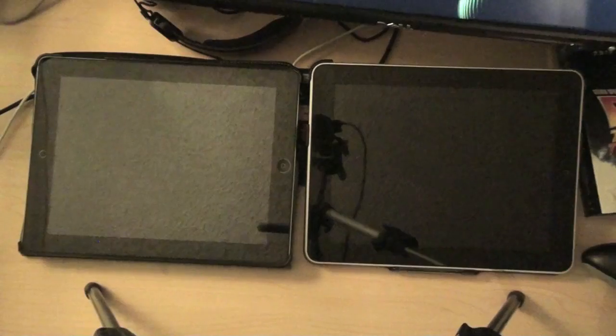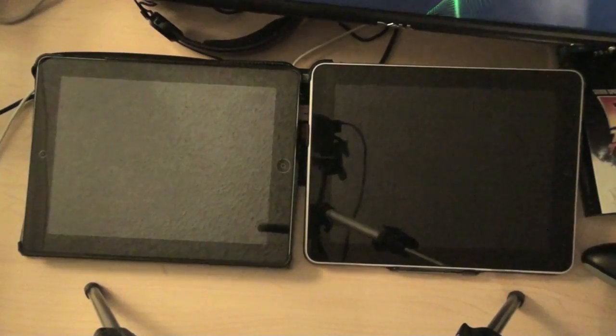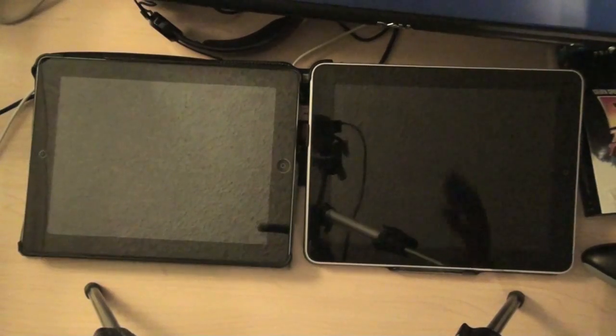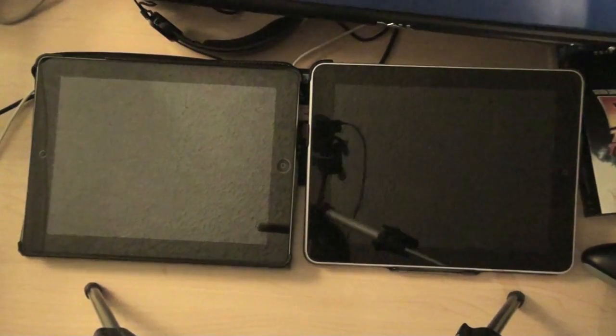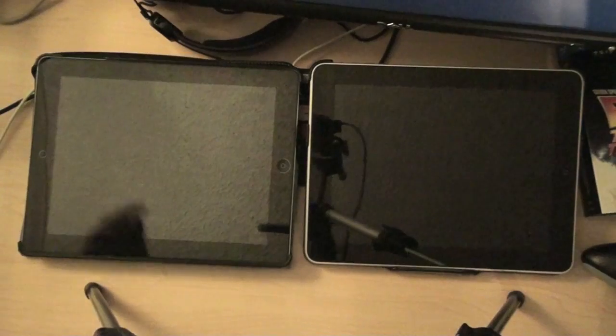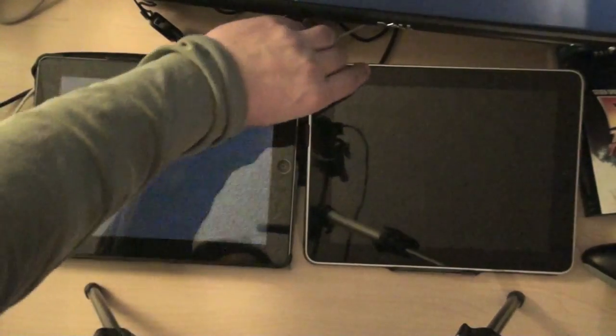I wanted to show you guys some differences between the iPad and the iPad 2. I'm sure you guys have already seen unboxing videos and other videos comparing the hardware, but I actually wanted to compare some of the software differences in the two systems. As you can see on the right hand side, this one is the iPad 1 and on this side is the iPad 2. Just gonna turn these screens on here.